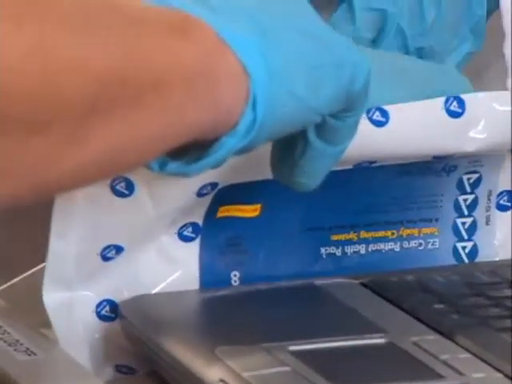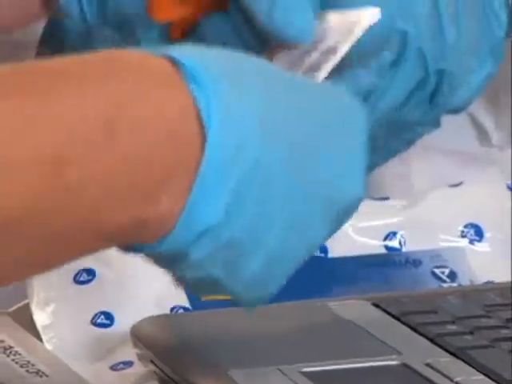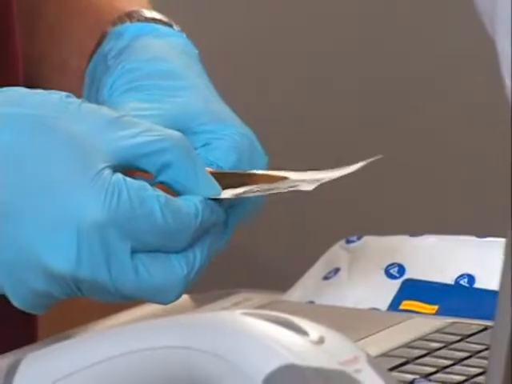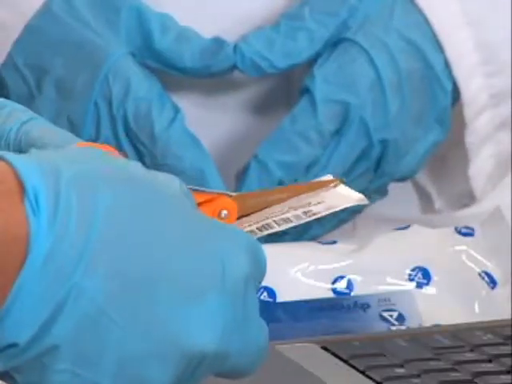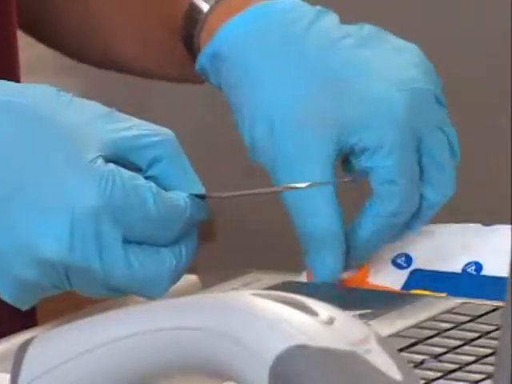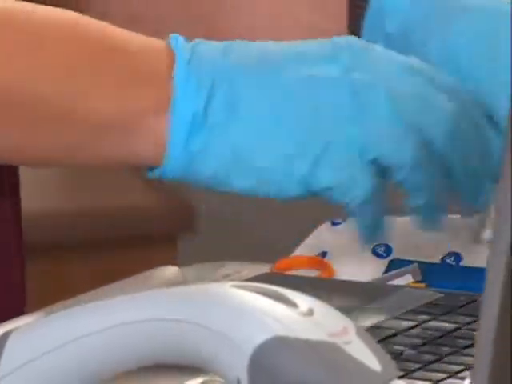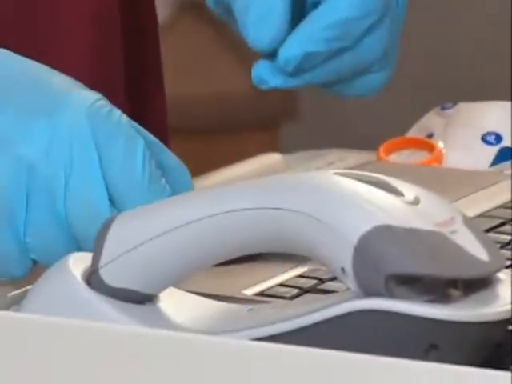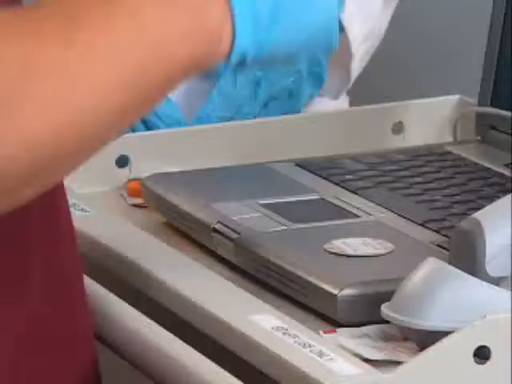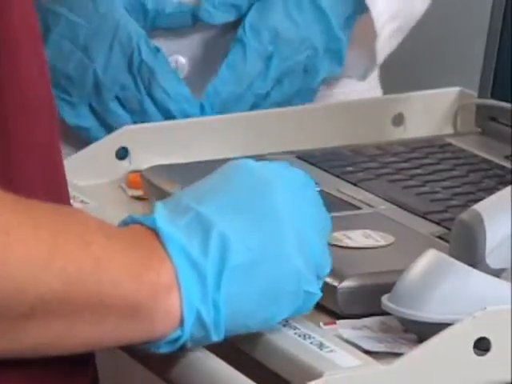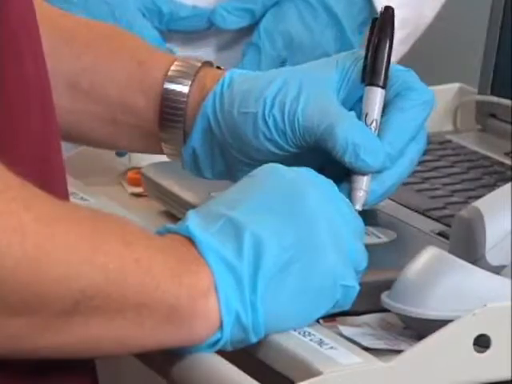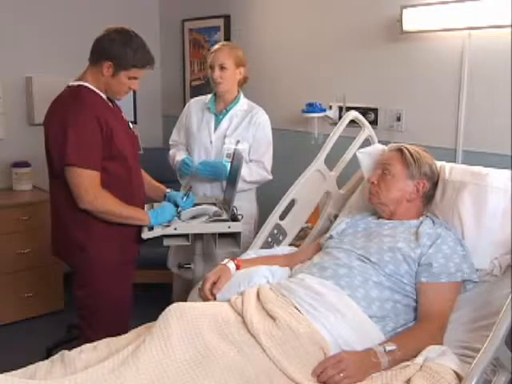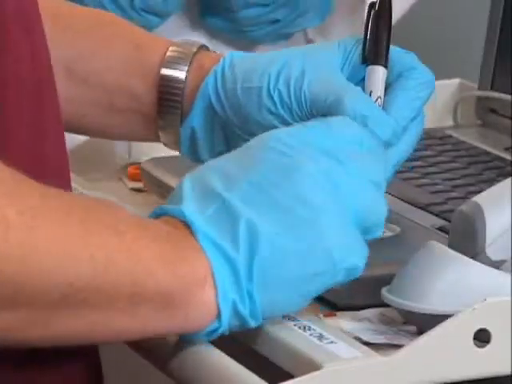Now, I remove the new patch from its protective covering. Then I initial and write the date and time of administration on the label side, correct? Right. And when you remove the covering on the patch, make sure you don't touch the medication surface.